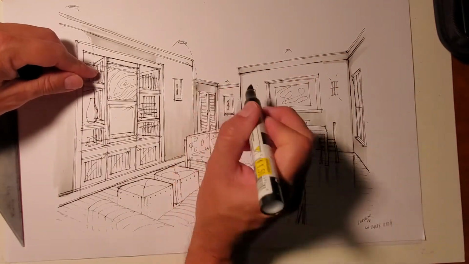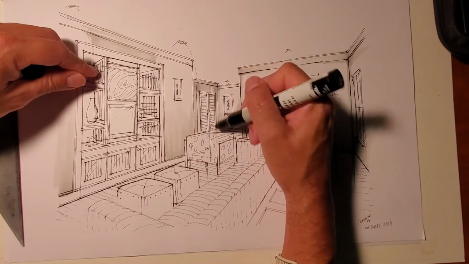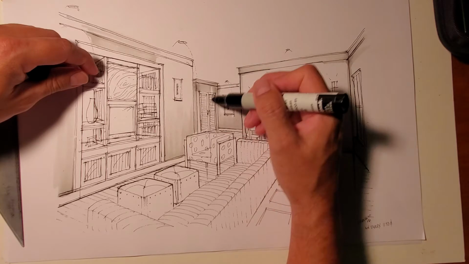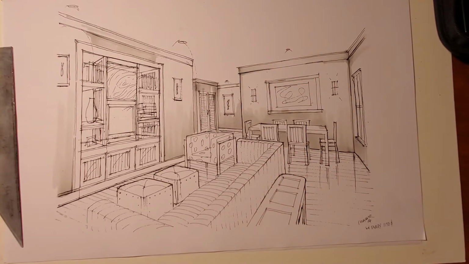And just doing the base coat right there, just the base coat. Right, that's how I would leave it.